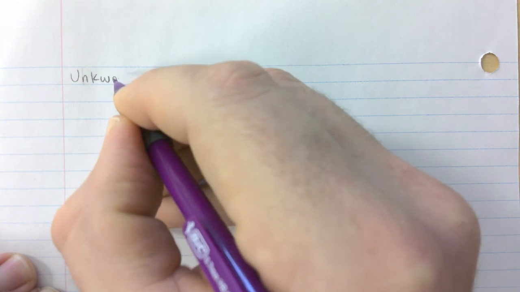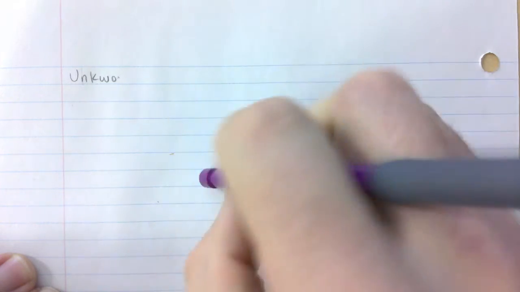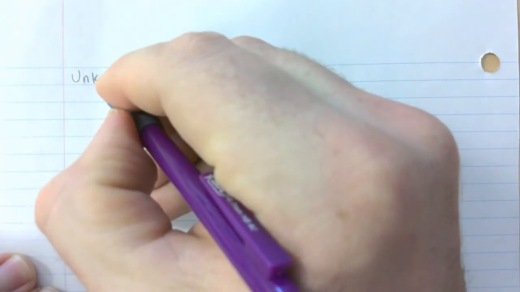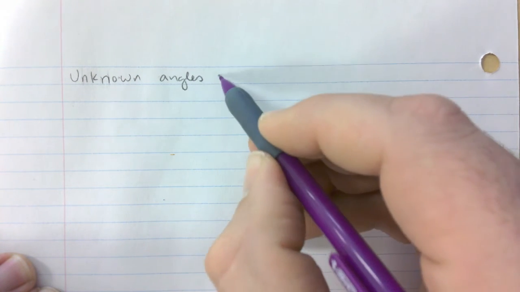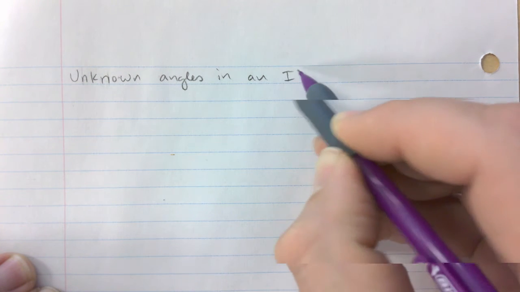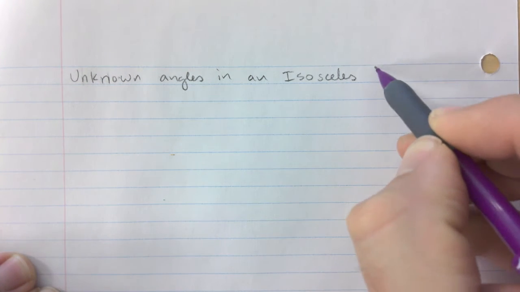And this is continuing for isosceles here. Sorry. I'm trying to think how I'm going to do this. Unknown angles and then isosceles triangle.